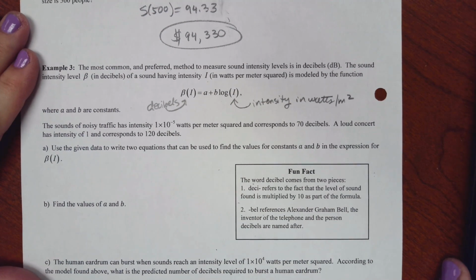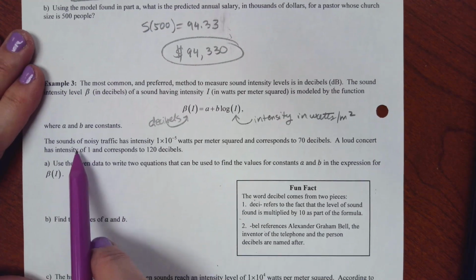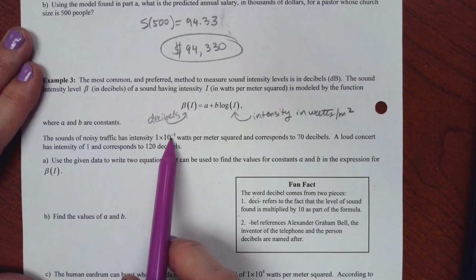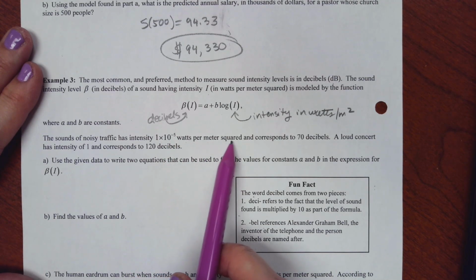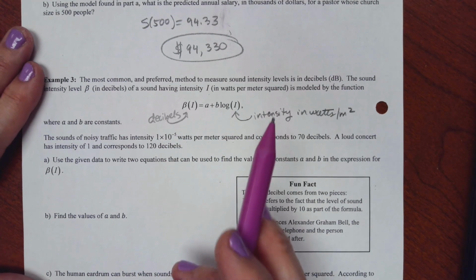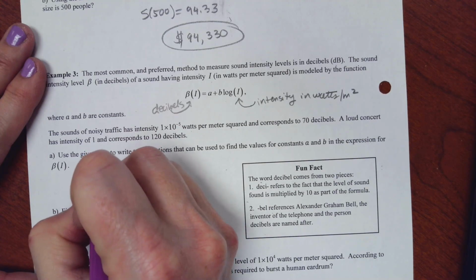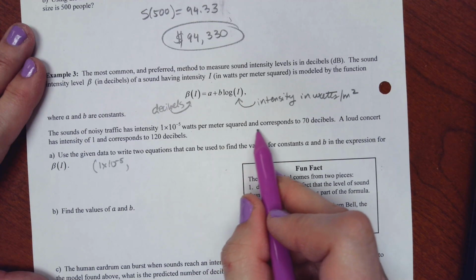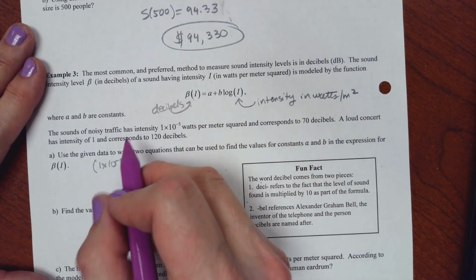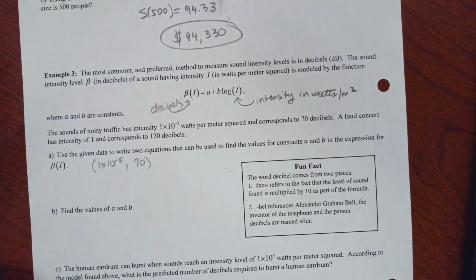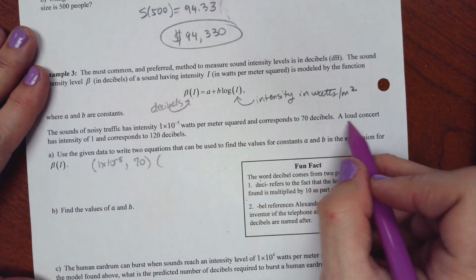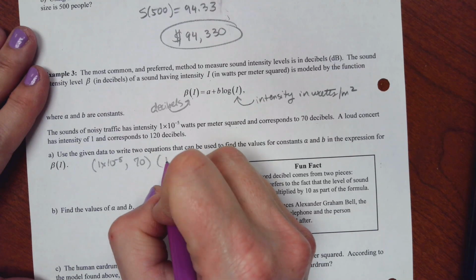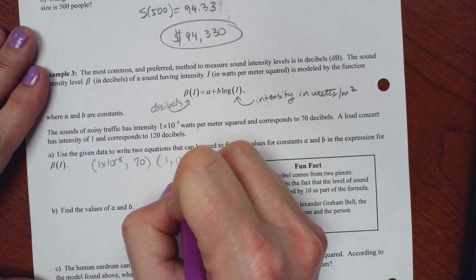All right, so this information: the sound of noisy traffic has an intensity of 1 times 10 to the negative 5th watts per meter squared. So that's my input right there. So I'm going to write these points down here. I have 1 times 10 to the negative 5 as my input. It corresponds to 70 decibels. That's my output. And the second piece of information is that a loud concert has an intensity of 1, and then I got 120.